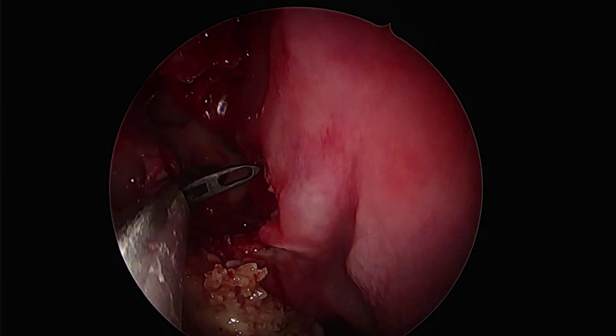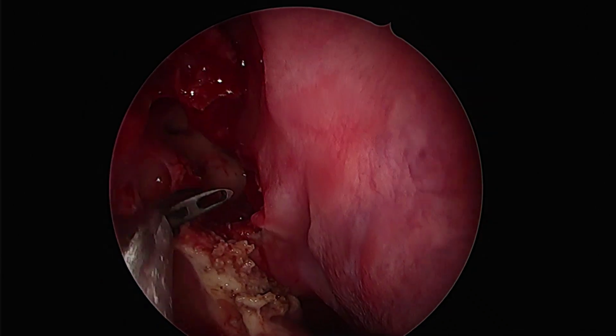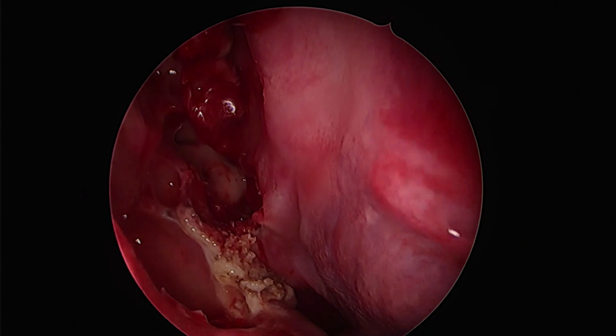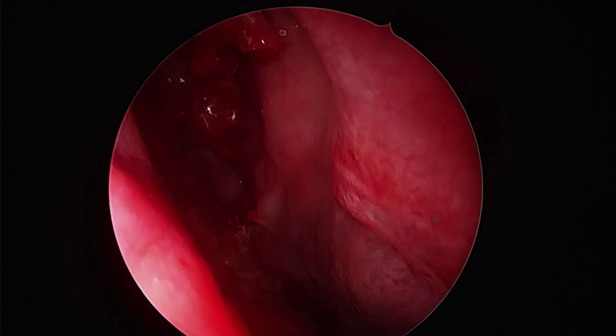So once again we use an angled through cut in an upside down manner.